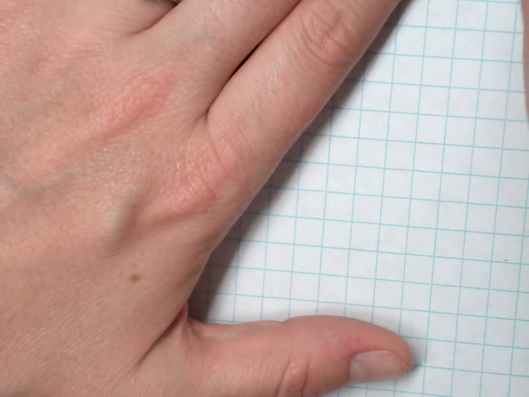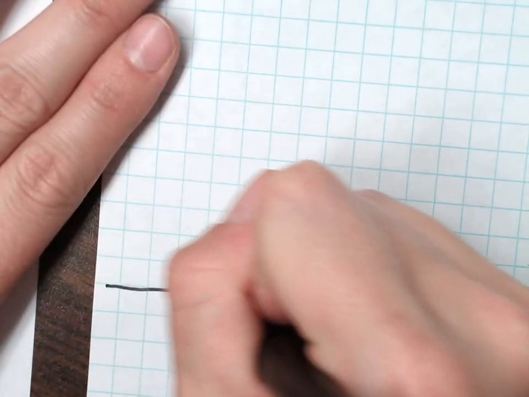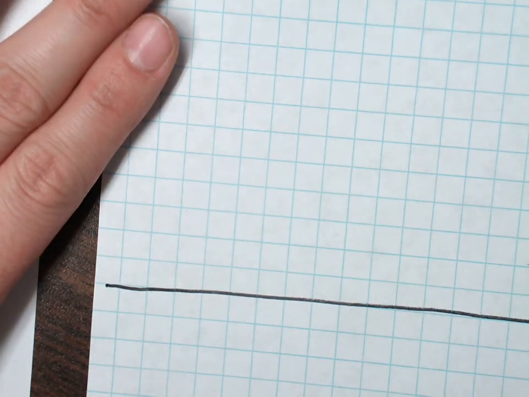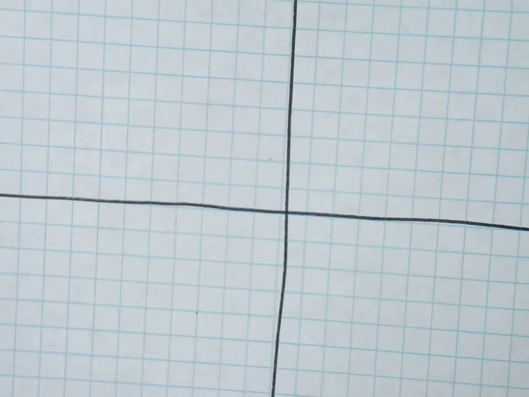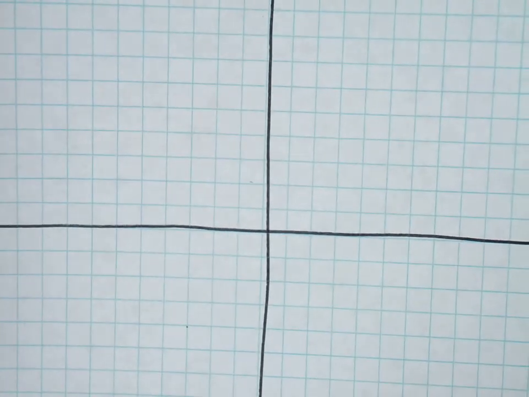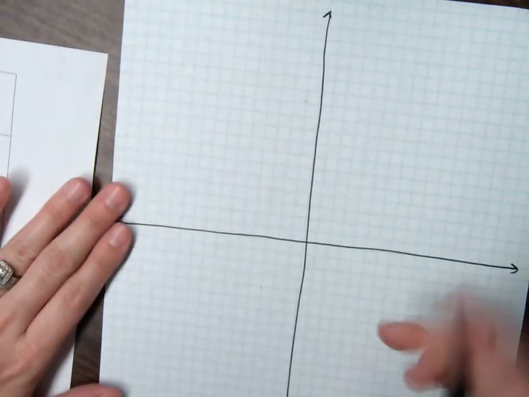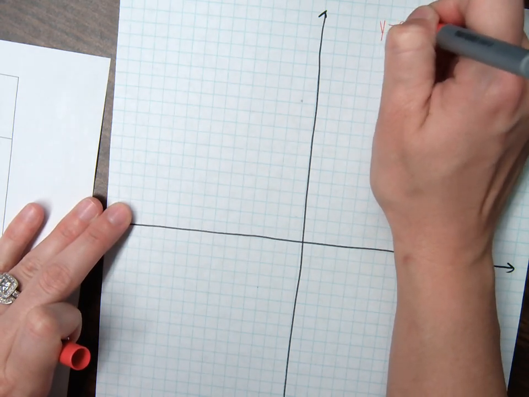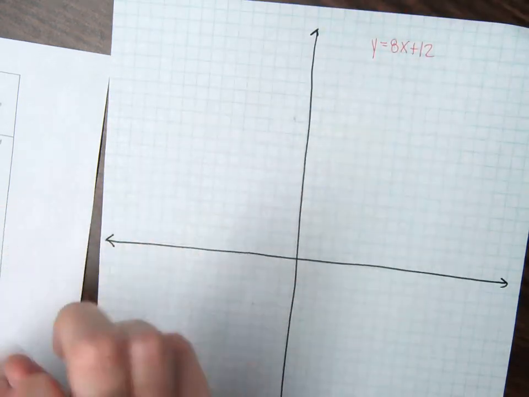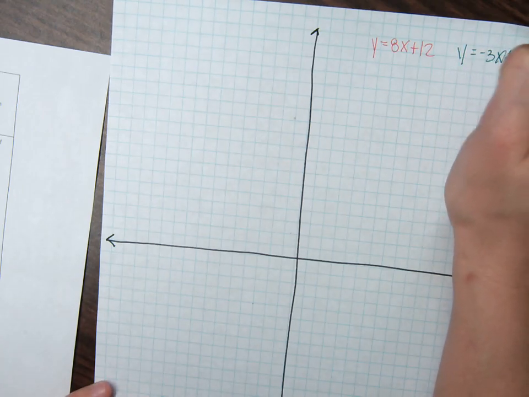Number 2 is having you graph them. You're going to have to use your own graph paper since there's no graph there. If you do not have graph paper, you can draw just a whole bunch of vertical and horizontal lines and you'll be good to go. I'm going to do this in colors for you. So I have y equals 8x plus 12. And we have y equals negative 3x plus 7.